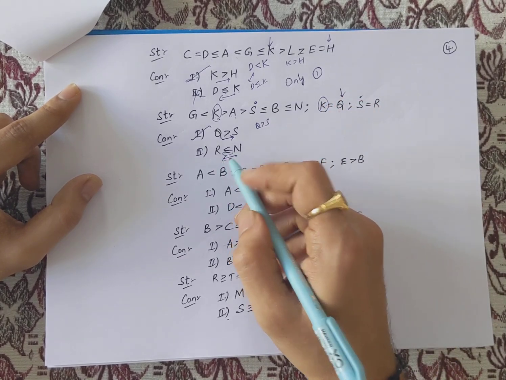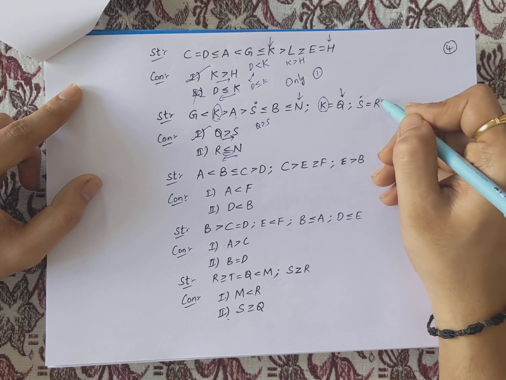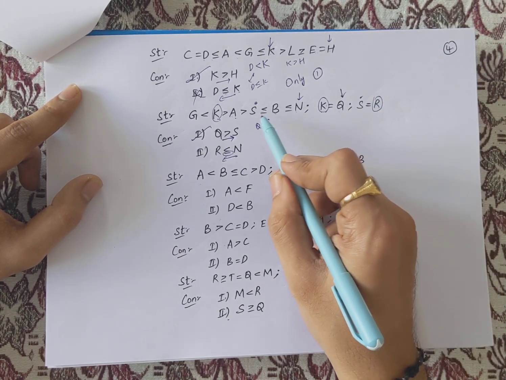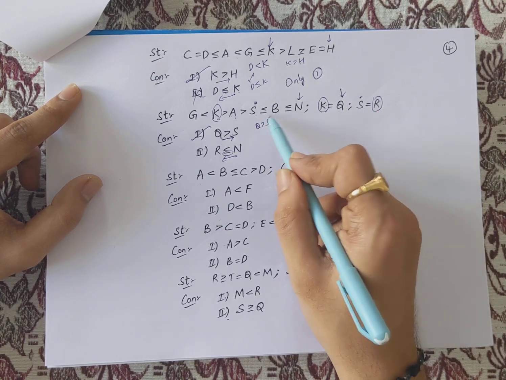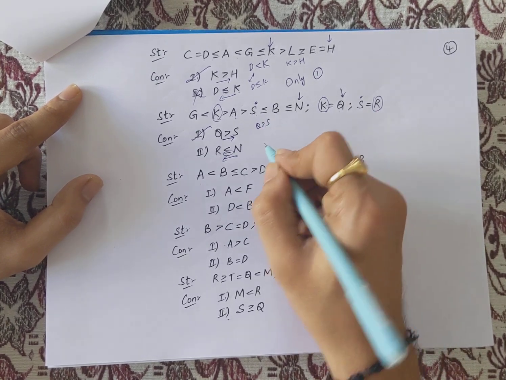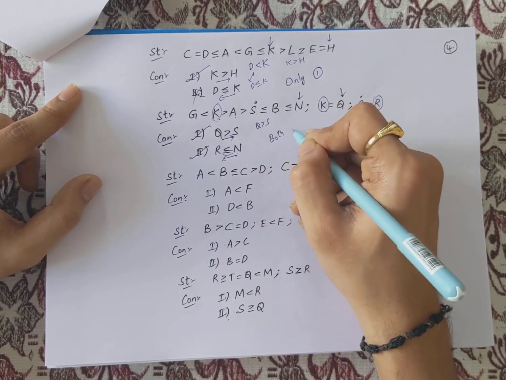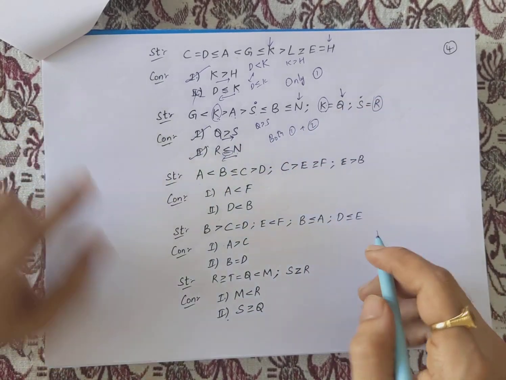From N we need to move to R, N is here, R is here, S is the connector again. N to B, B to S, S to R, the entire path is having is equals to, so N to R is equals to is there, so this is also true. The answer is both 1 and 2 follows.